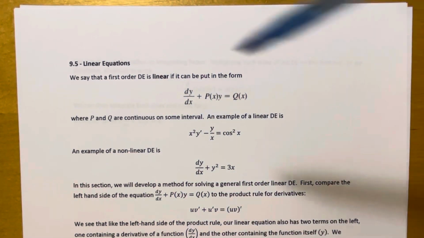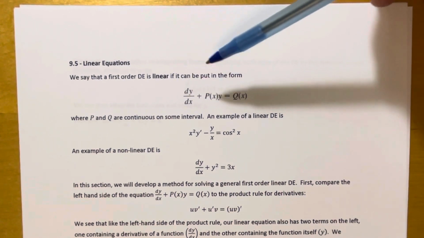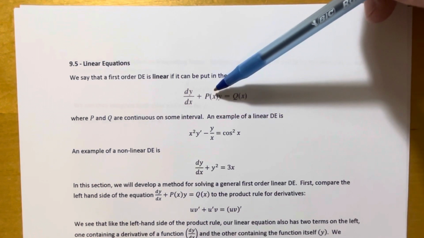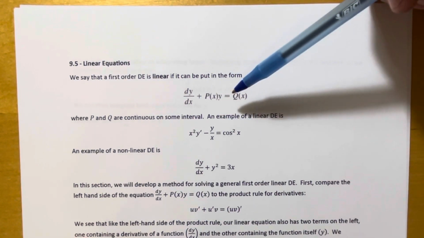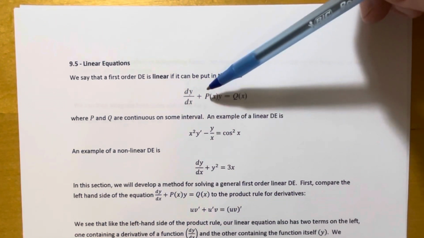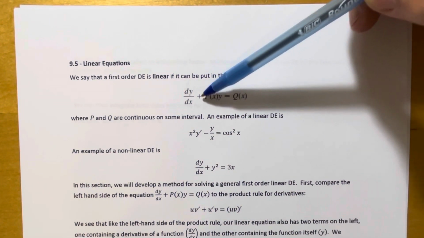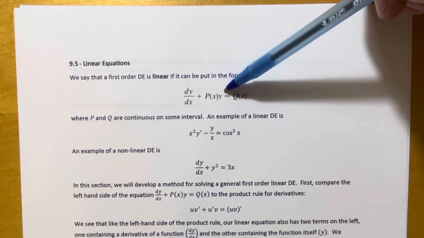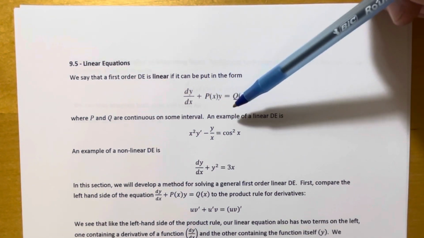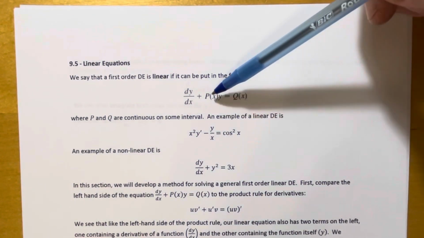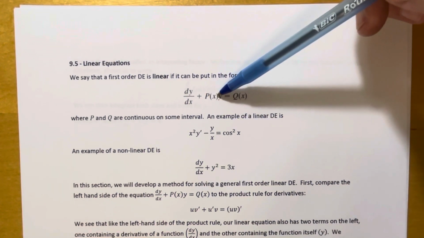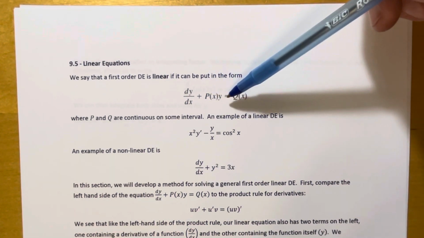So if you have a first-order differential equation, we say that it's linear if you can put it in this form: dy/dx plus p of x times y equals q of x. So what we're thinking of here, this p of x, is as a coefficient on that y right there. Now in algebra, coefficients have to be constants, but in differential equations, they can be functions of your independent variable, just so long as there's none of the y's showing up in that function, okay?